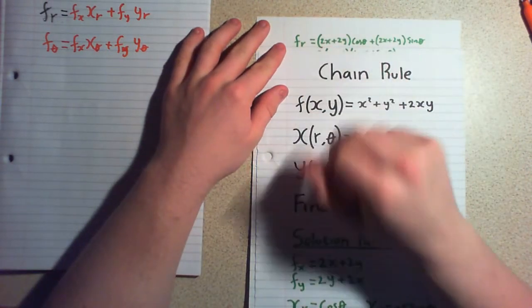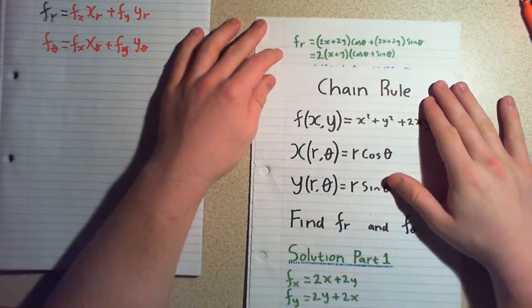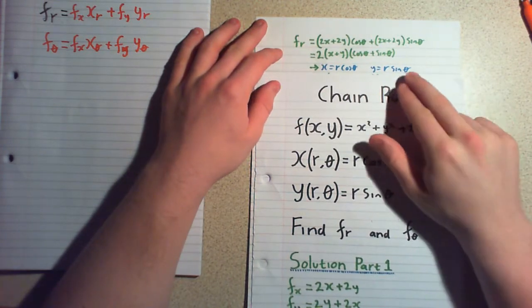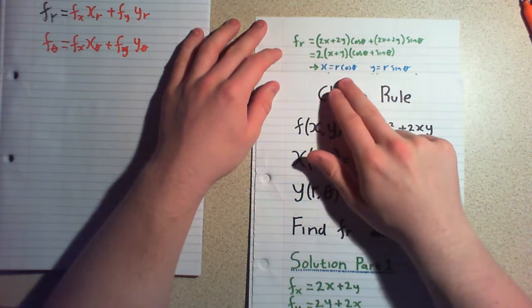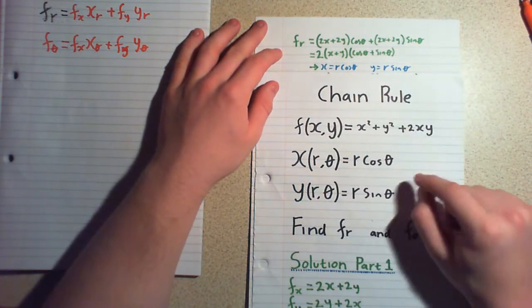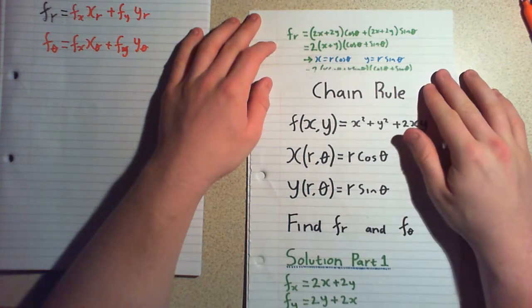So each of our variables are in there, you can see, from what we found here. I simplified it by taking out the 2. And then this is the important bit, which is where you sub in the values: x is r cos theta and y is r sin theta, which is what we have here. And then from here on out it's just rearranging. So if you want to see the maths, I'll go over it very quickly.